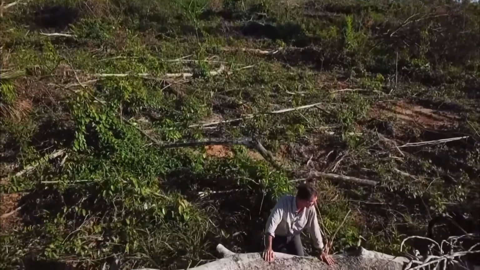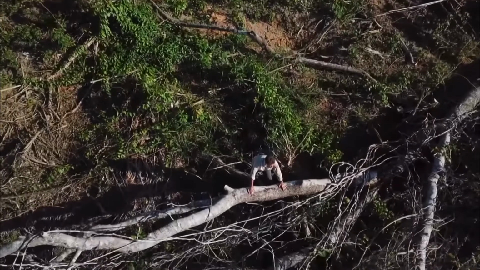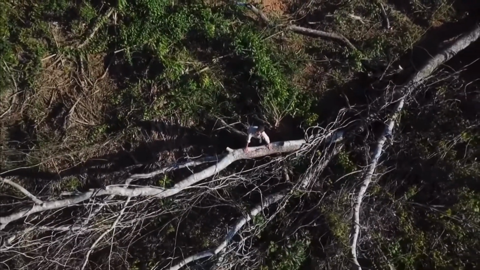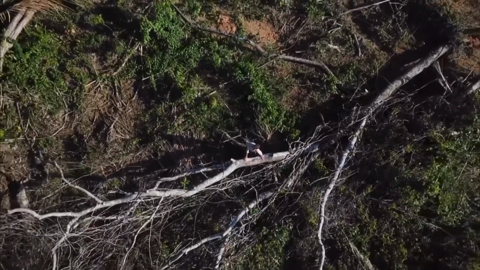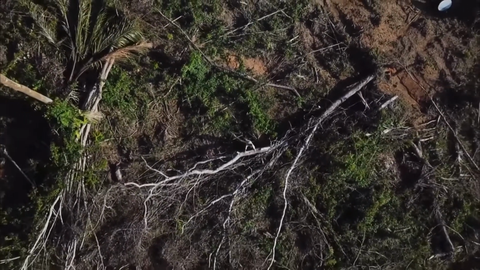But the fact is, the more trees are cut down, the more we lose one of the few things holding back the rise in global temperatures. So what happens here in the coming years matters far beyond Brazil. David Shukman, BBC News, in the Amazon.